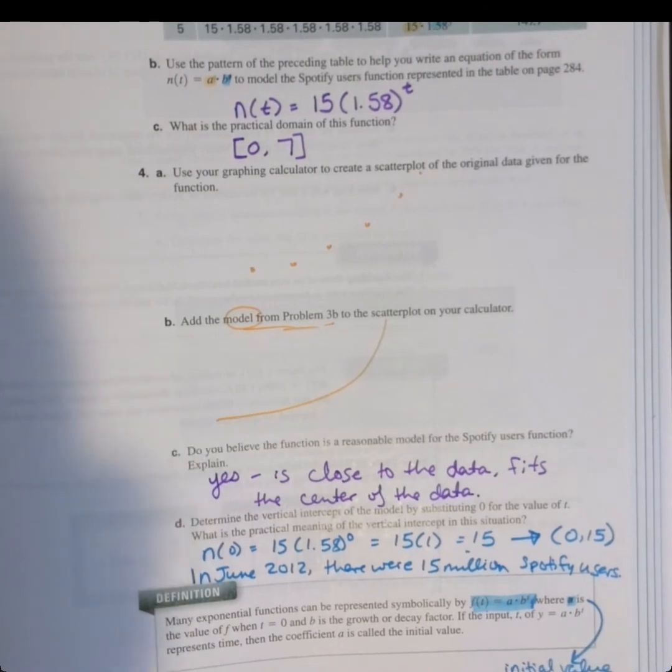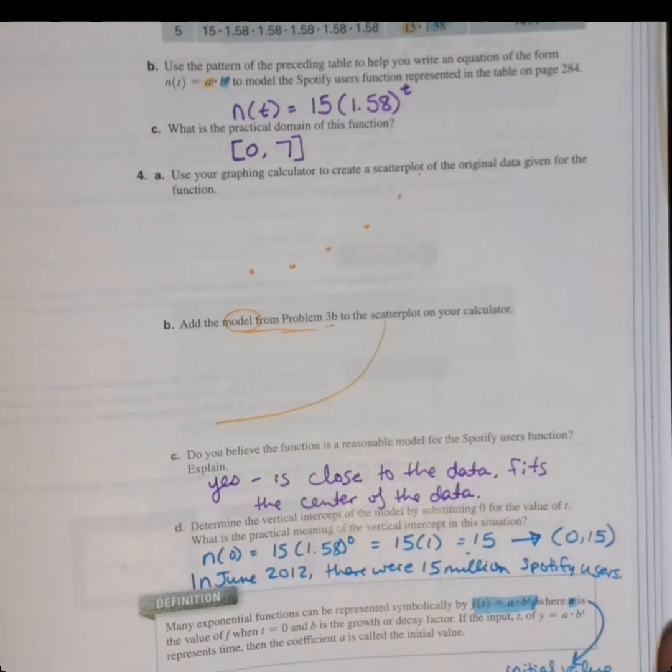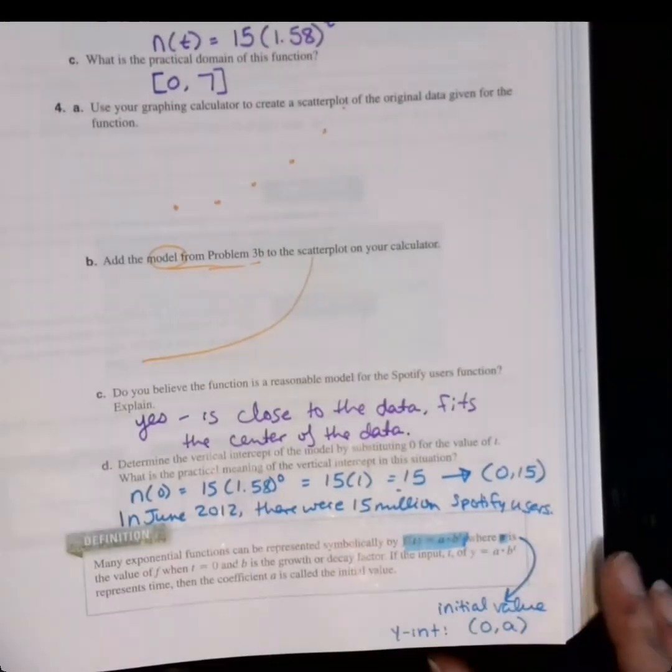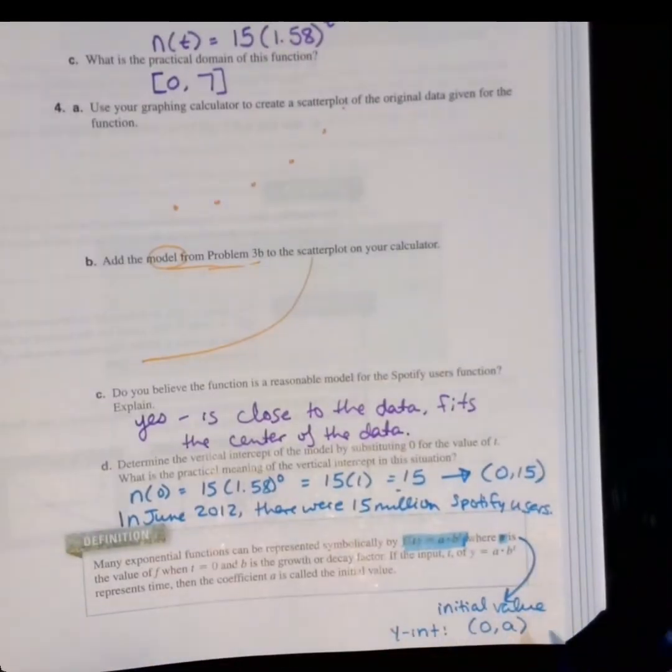or the y-intercept is the point 0, comma a. I wrote that down just below. There we go. Initial value is our a value, or 0, comma a is the y-intercept.